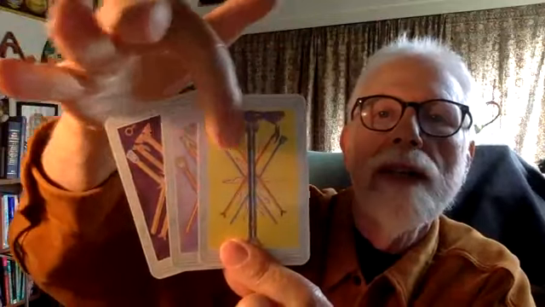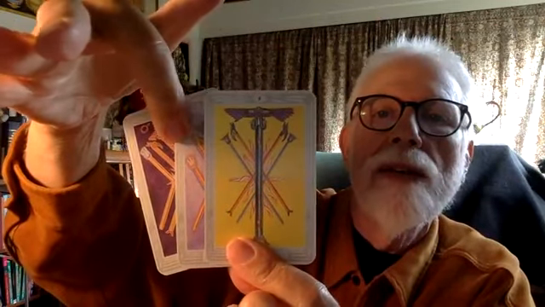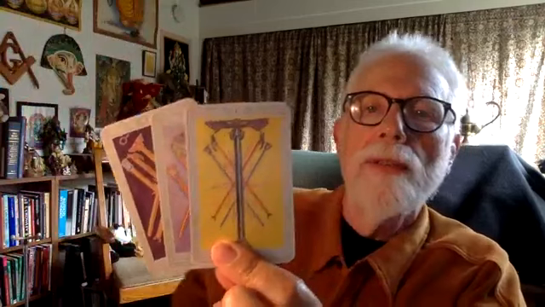Today we're going to talk about the fixed signs of the zodiac, or the 5, 6, and 7 of wands, which will be fixed fire, and the fixed fire zodiac sign is Leo. So this is the first 10 degrees of Leo, second 10 degrees of Leo, and the third 10 degrees of Leo.